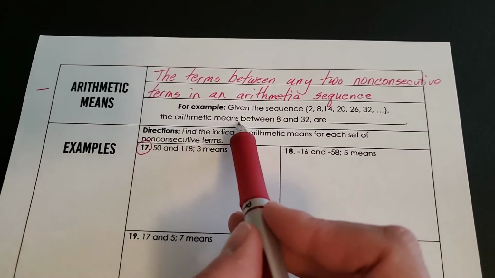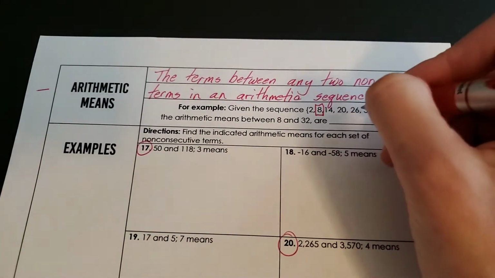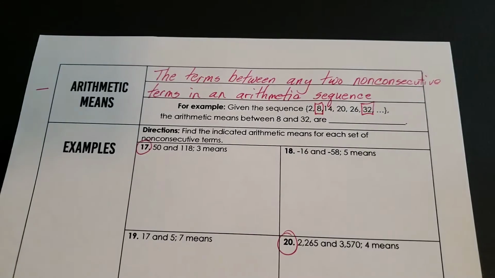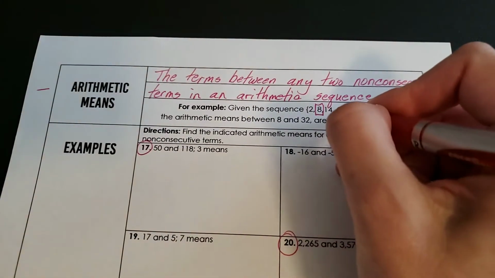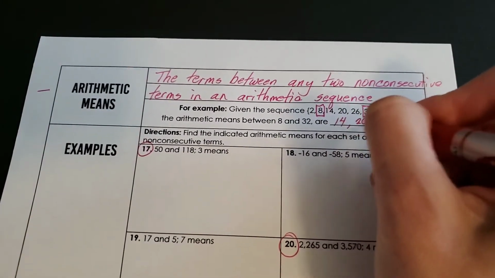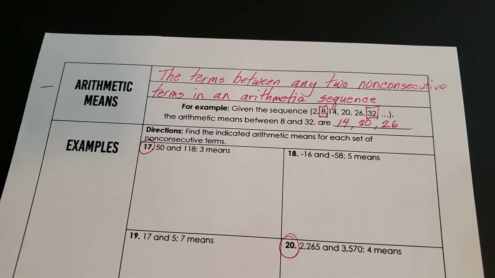The arithmetic means between the number 8 and 32, those are non-consecutive terms. How many terms are in between them? 3. There are 3 arithmetic means. They are 14, 20, and 26. All right, so a couple examples with arithmetic means.